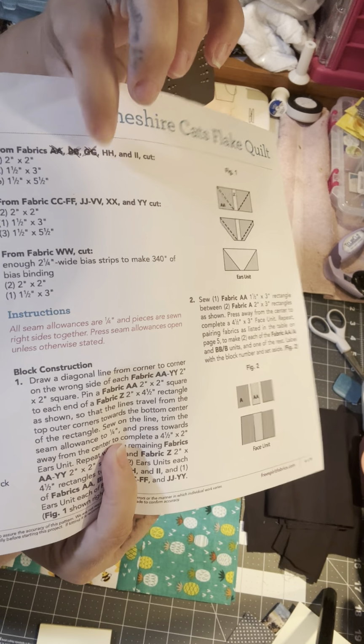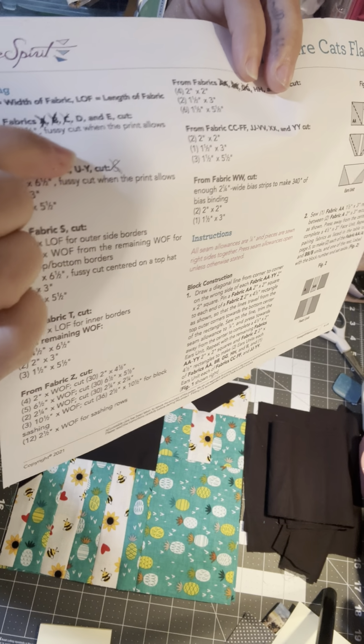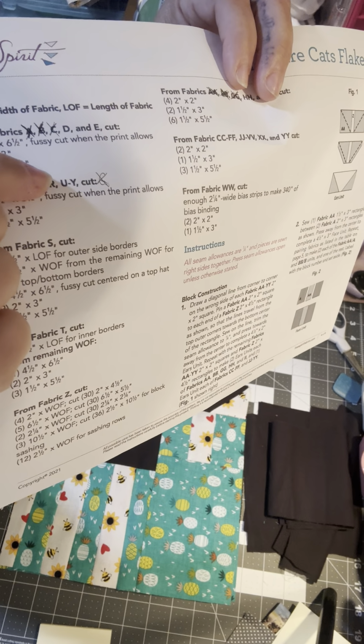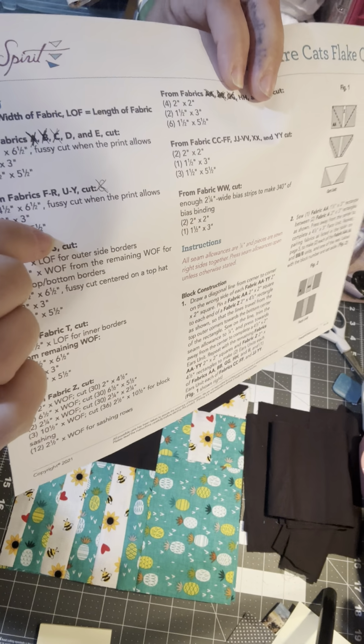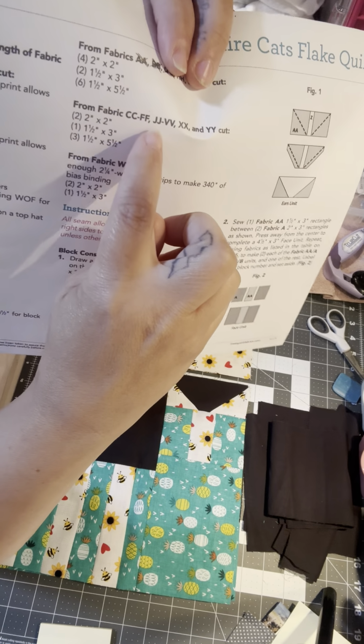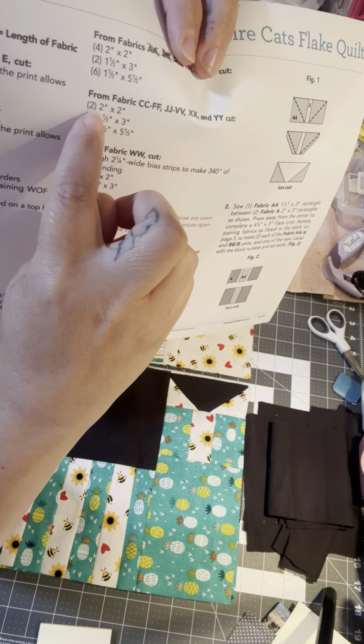Should have gone over here and done A through E, okay? Don't make that mistake. Because then I found out the double G over here is half of what we need, okay? Or I should say letter G, sorry.